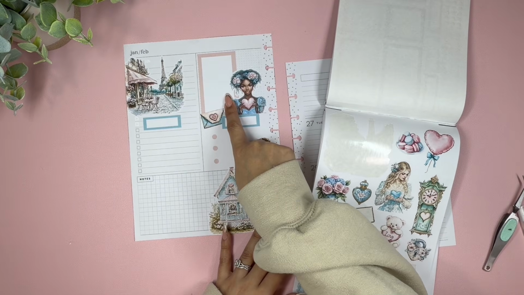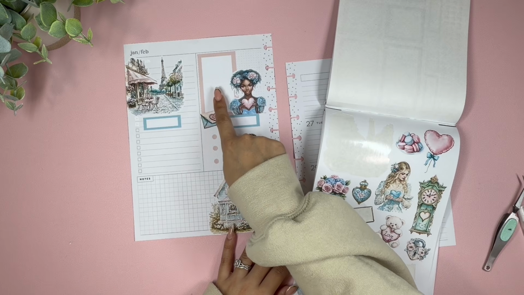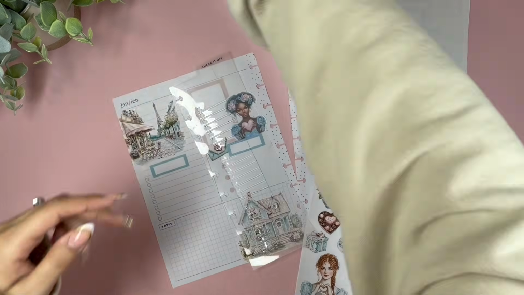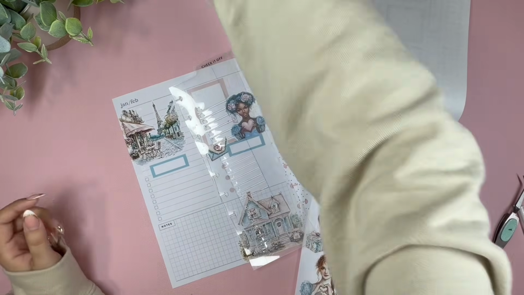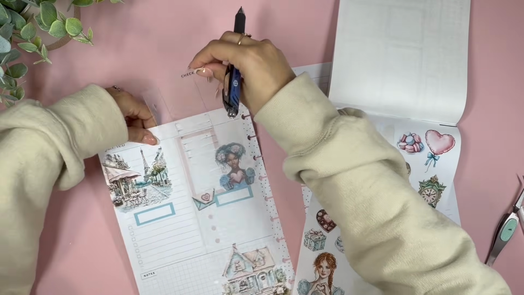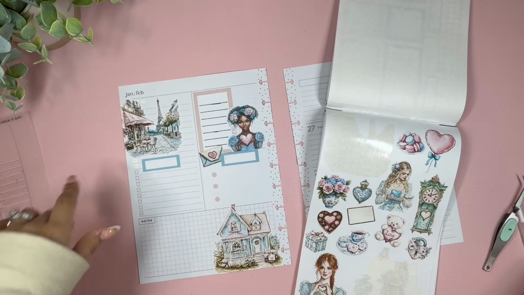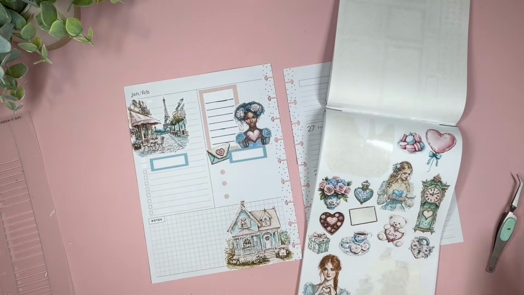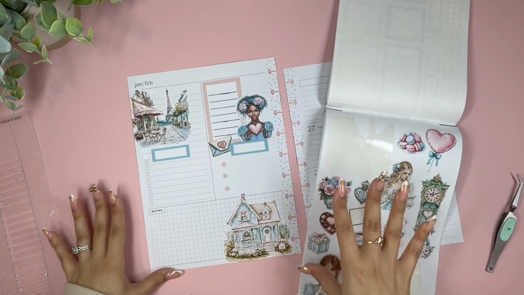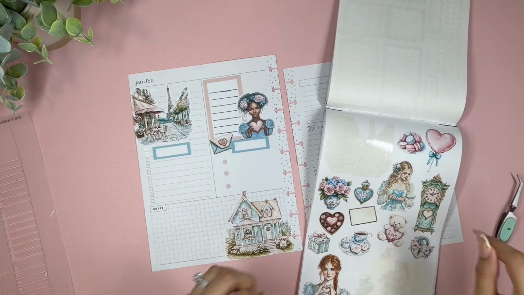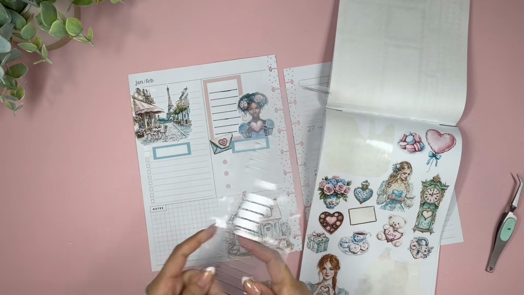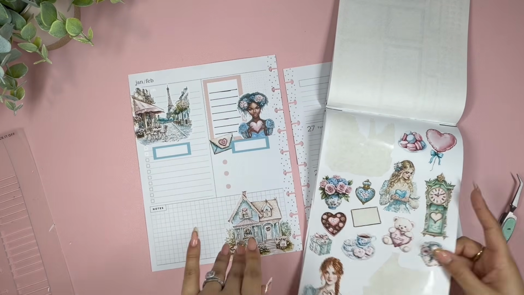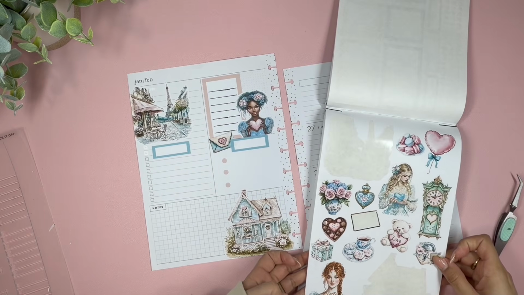I think I am going to bring some lines here. Guys, I did horrible on those lines. I'm gonna let that dry and then I'm gonna try to see if I can white some of that out. I don't know why, I just can't put straight lines down anymore, even with a stencil. I'm like, what is wrong with me?